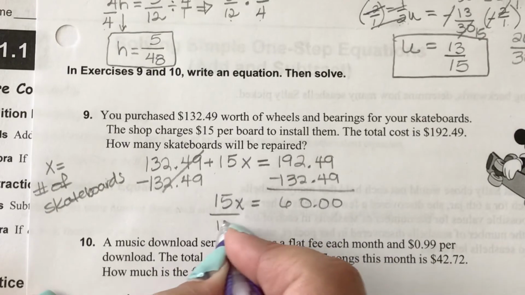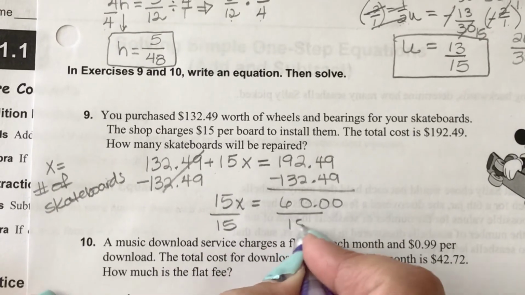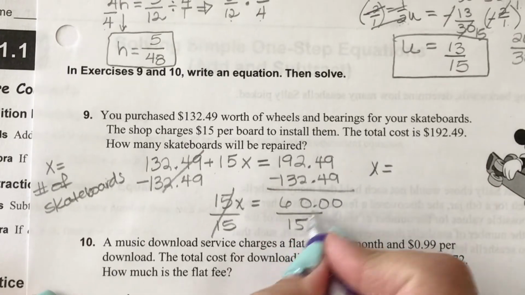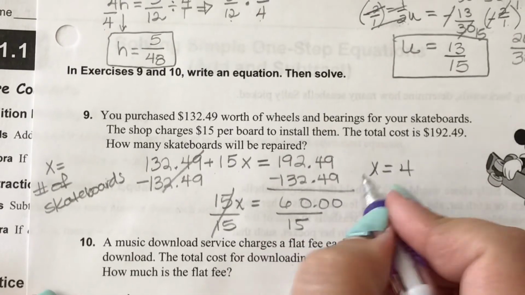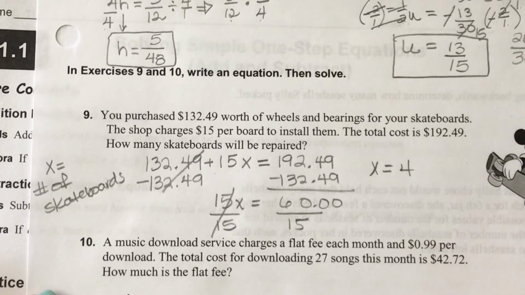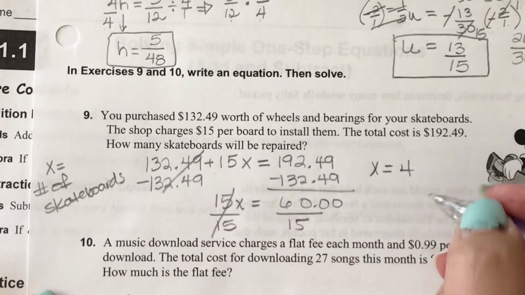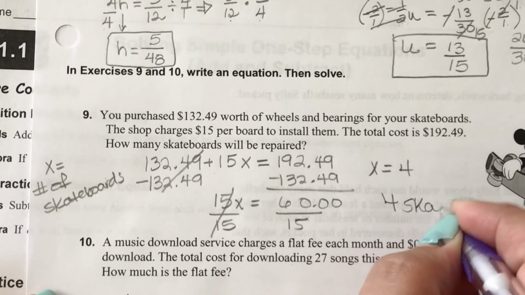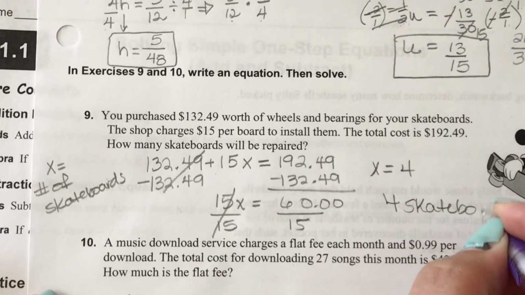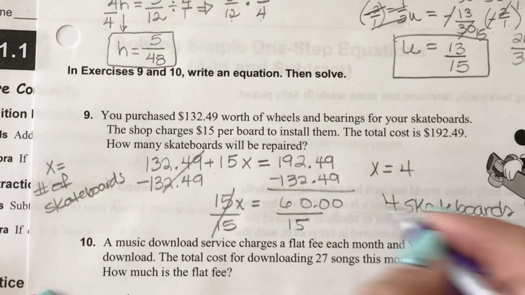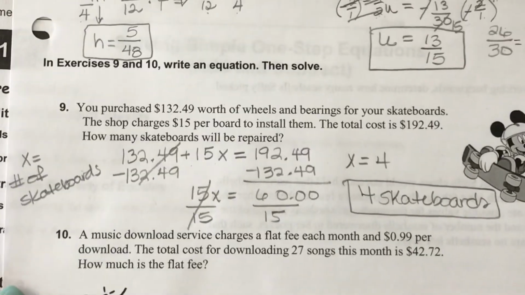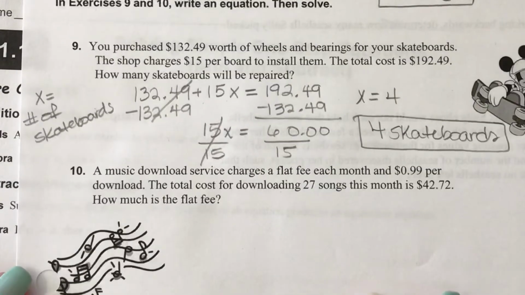Well, if it's $15 per board, I divide that by 15. 60 divided by 15 is just 4. So there must have been 4 boards, right? So how many skateboards will be repaired? It will be 4 skateboards. Okay, so there's that one. Let's try the last one here.